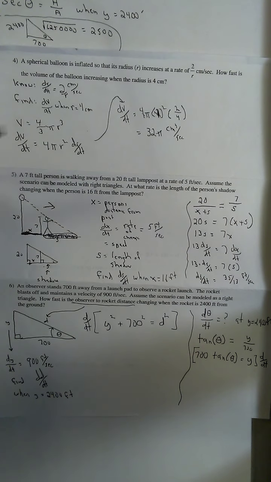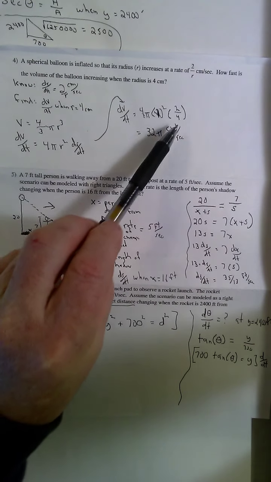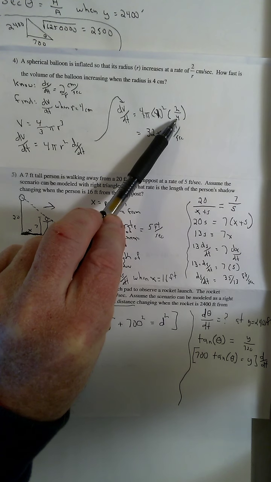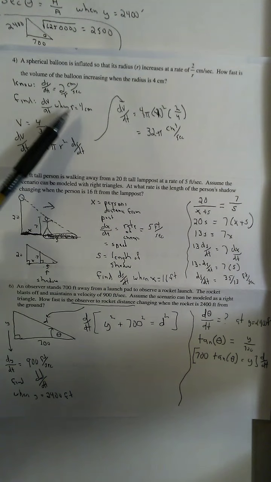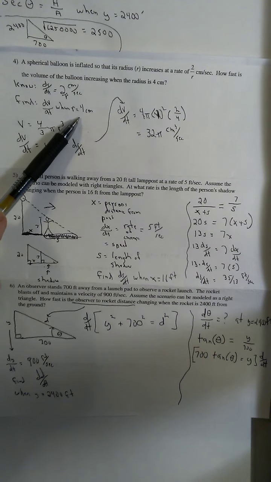Okay, so in this case, dr/dt was given to you in terms of the variable r, but that is the rate, so you don't have to do anything with this except for when you go to substitute, you have to put in what the radius is at that given moment of time when you're trying to find dV/dt.